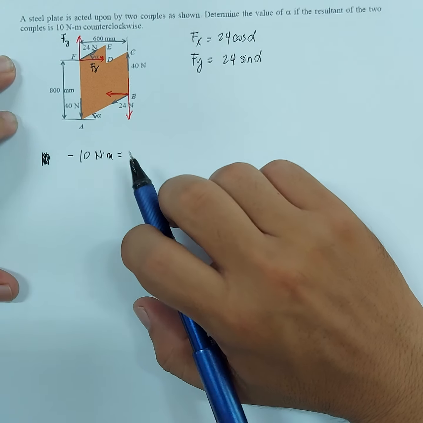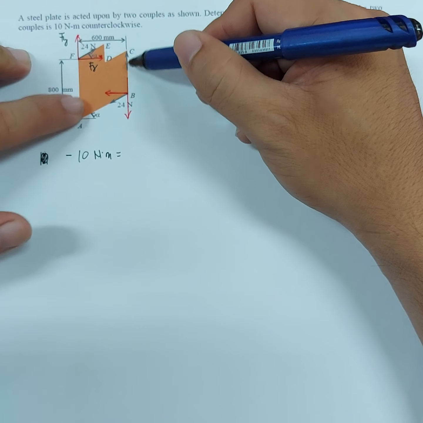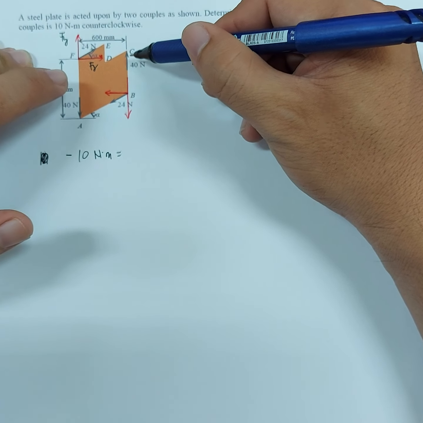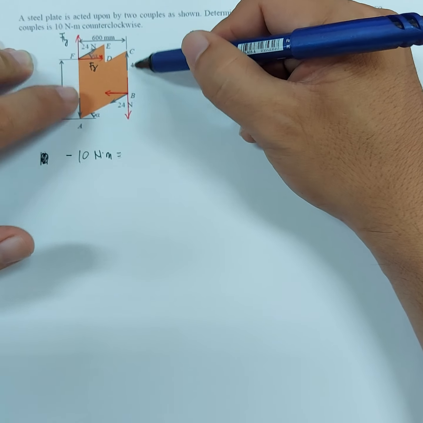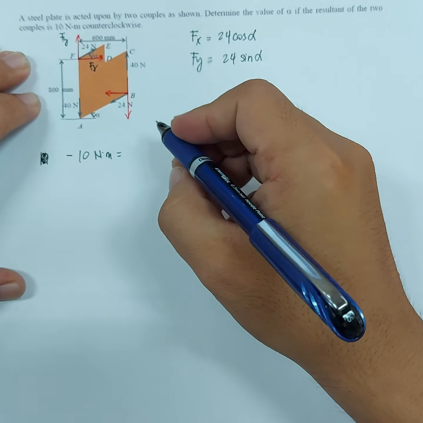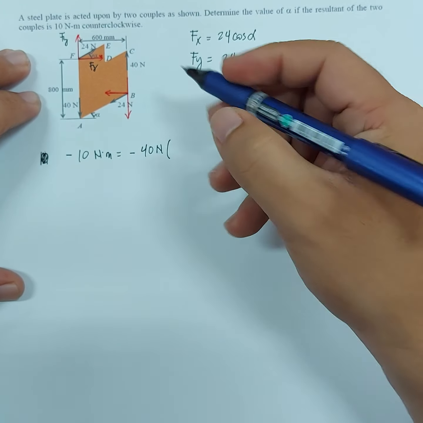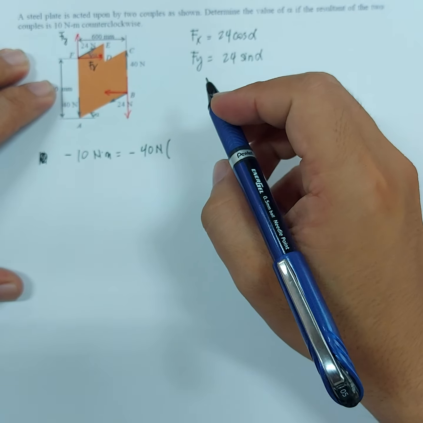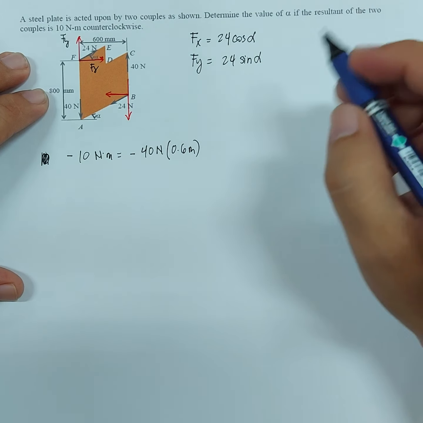That's equivalent to yung moment ng 14 Newton force, which is counterclockwise, yung moment ng 14 Newton couple. So, that is minus 40 newtons times its distance between the two. Obviously, that's 600 millimeters, or that is 0.6 of a meter.